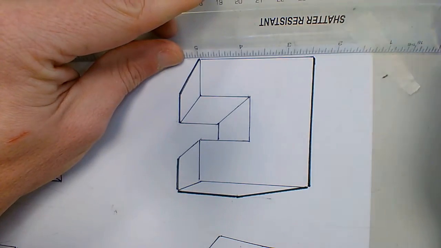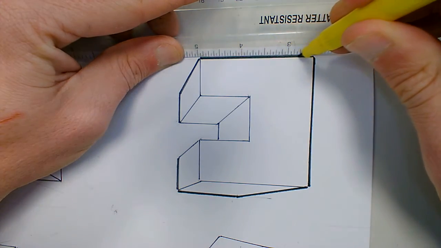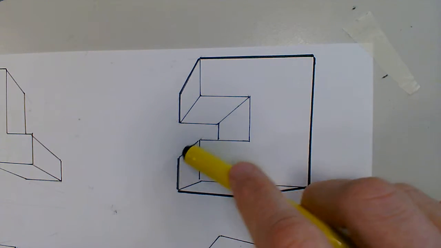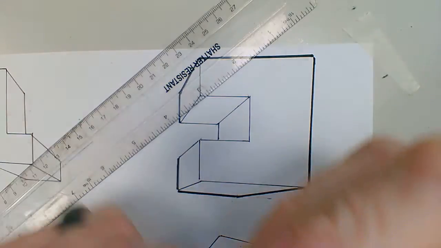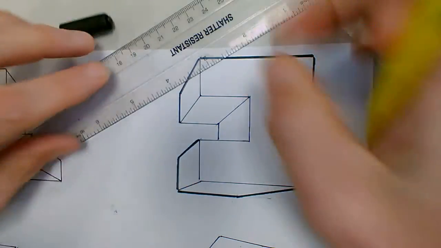But once I've done this, I'm going to introduce an additional rule. Well, it's not really an additional rule, it is the rule, but the easiest way to explain this weighted line technique is for you to add the weighted line around the entire perimeter of the object. And I'm going to continue doing that in here. I nearly missed a little bit.